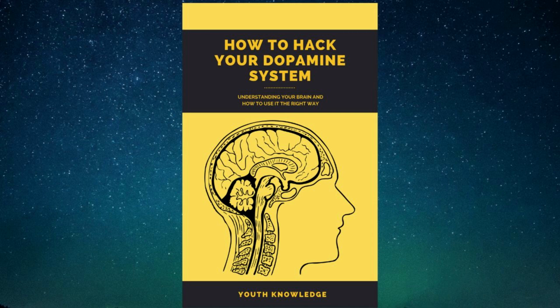Genetics may also play a role in low dopamine levels. Some individuals may be born with genetic mutations that affect their brain's ability to produce or utilize dopamine effectively. If you suspect that you have low dopamine levels, it is essential to speak with a healthcare professional.